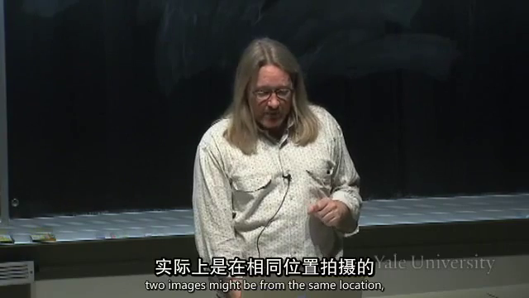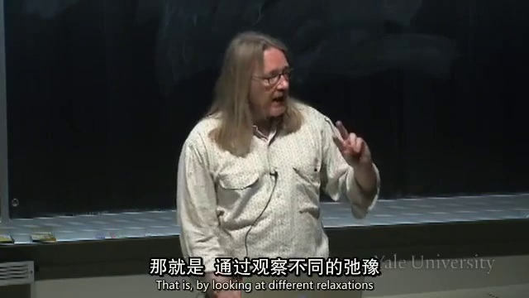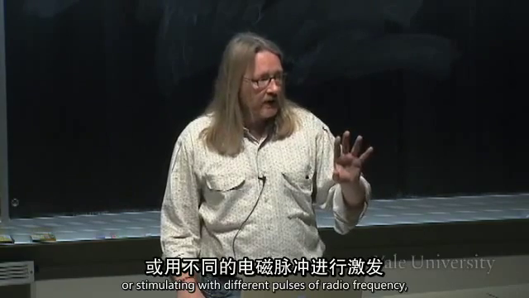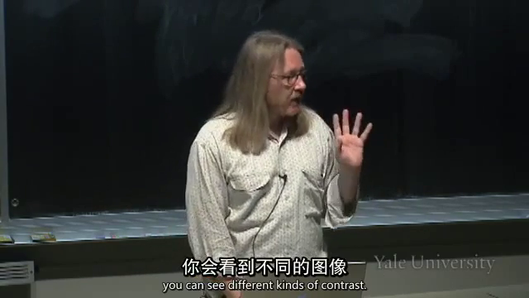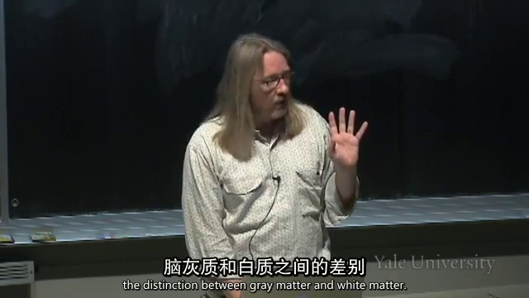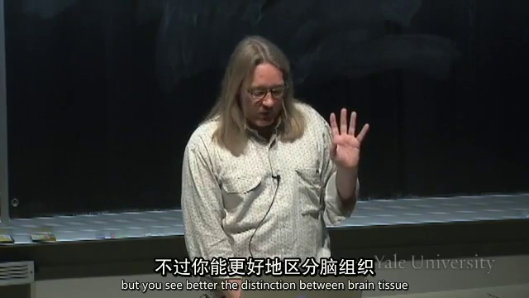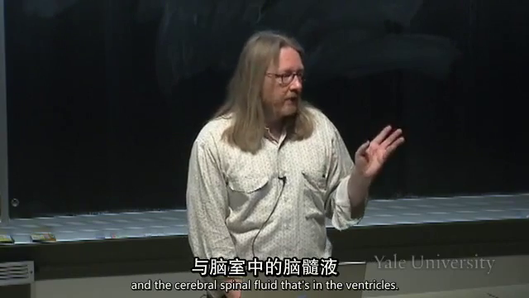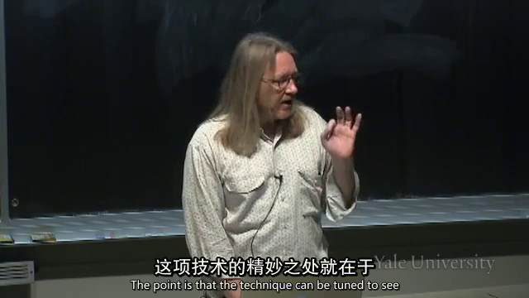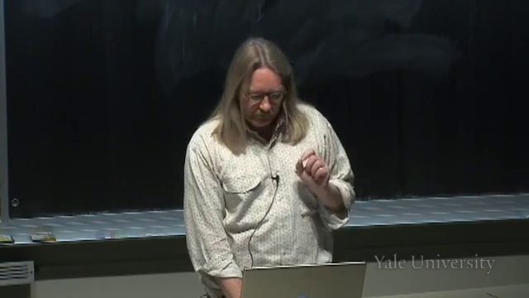I think actually these two images might be from the same location, but they show you one of the features of MR. That is, by looking at different relaxations or stimulating with different pulses of radio frequency, you can see different kinds of contrast. So in this image, you can see more clearly the distinction between gray matter and white matter. In this image, you don't see that so clearly, but you see better the distinction between brain tissue and the cerebrospinal fluid that's in the ventricles. So the point is that the technique can be tuned to see what you would like to see best, right?